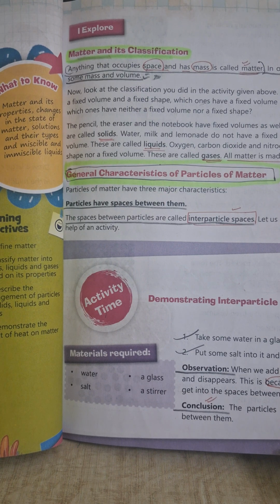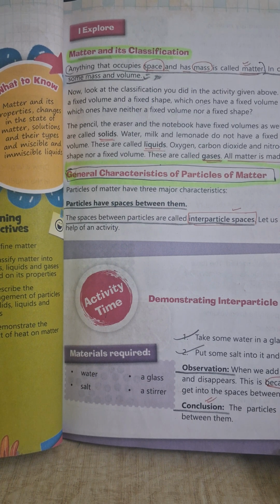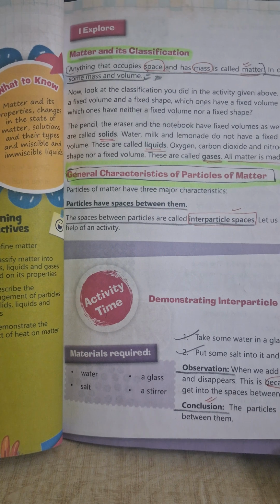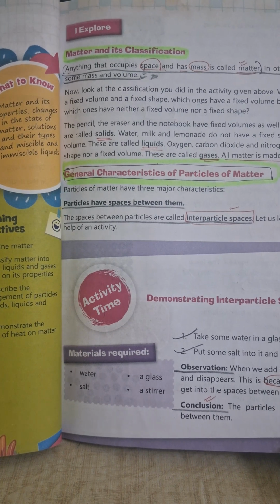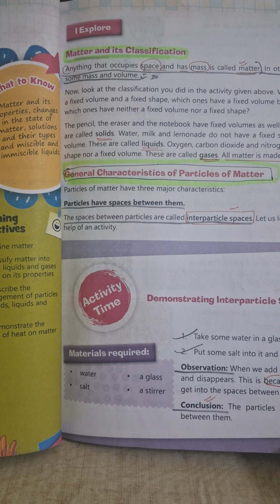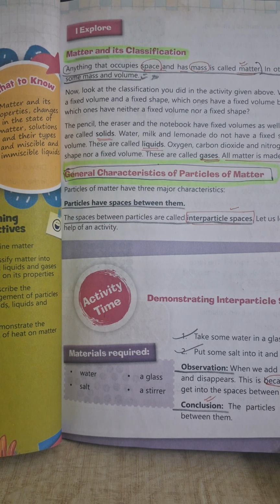So what are solids? Like your book, your pencil. The substances which have a fixed shape and a fixed volume are called solids. Now let's start with the liquids. Water, milk and lemonade do not have a fixed shape but have a fixed volume. So these are called liquids. Now we come to gases. Oxygen, carbon dioxide and nitrogen have neither a fixed shape nor a fixed volume. So they are called gases.